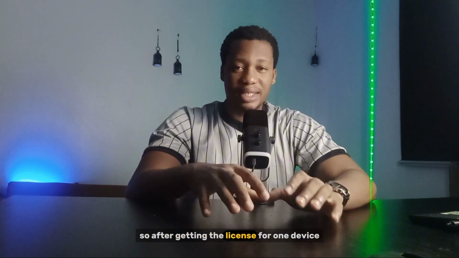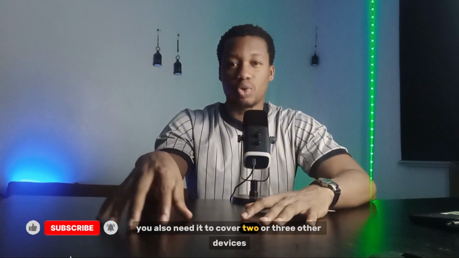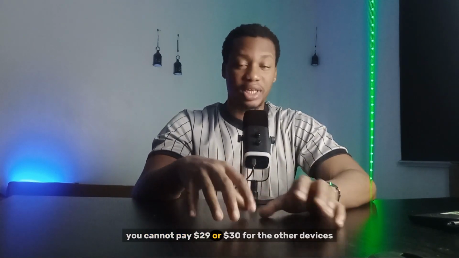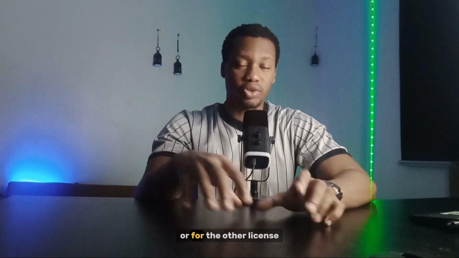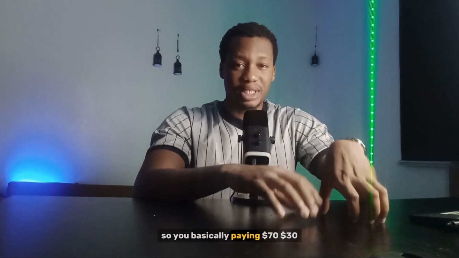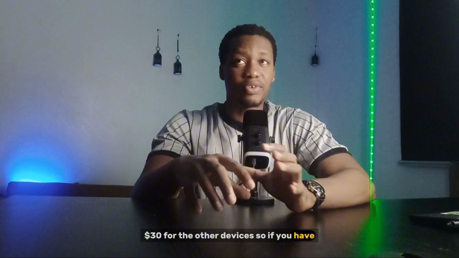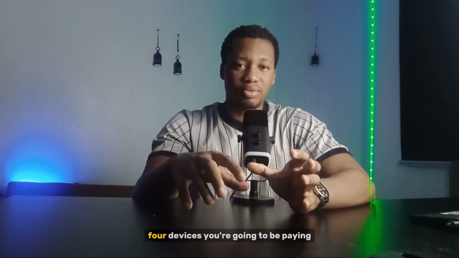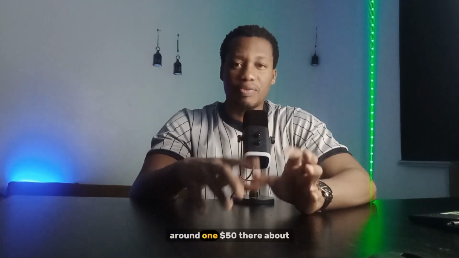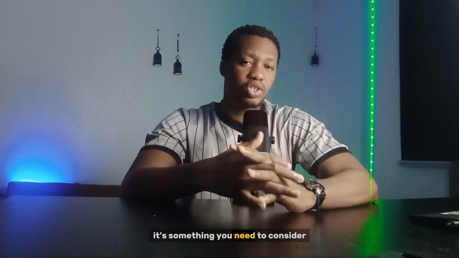So after getting the license for one device, if for example you also needed to cover two or three other devices, you pay only around $30 for the other licenses, because it's a license based application. So you're basically paying $70, then $30 for the other devices. So if you have four devices, you're going to be paying around $50 thereabouts. So yeah, it's something you need to consider.